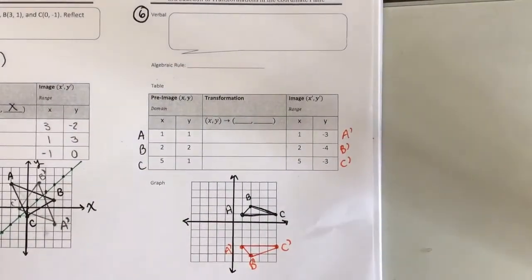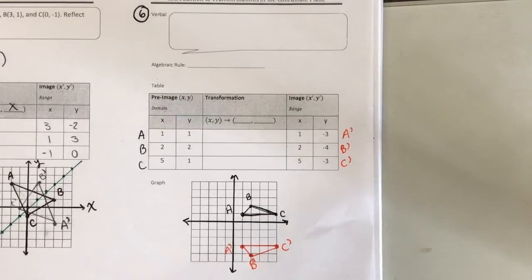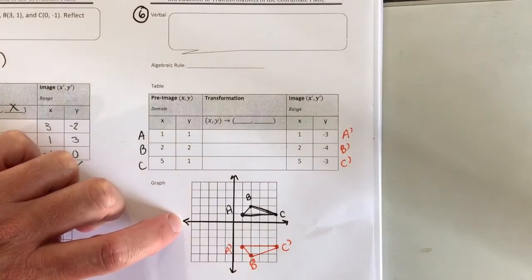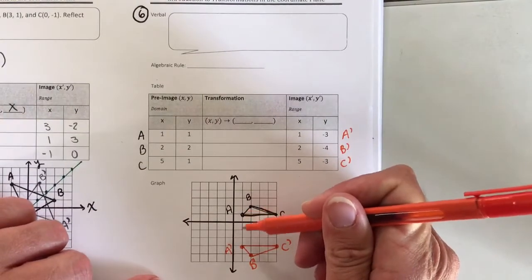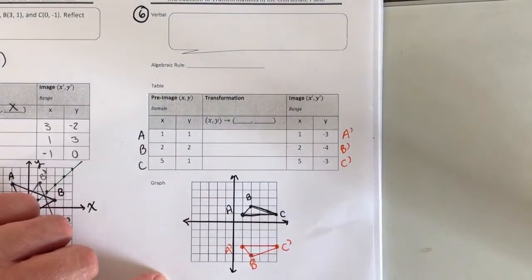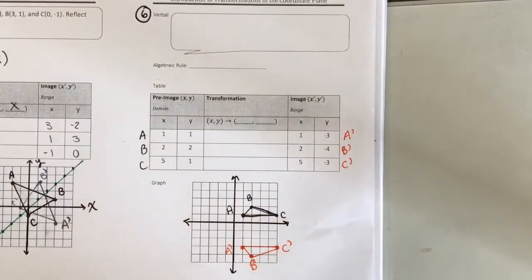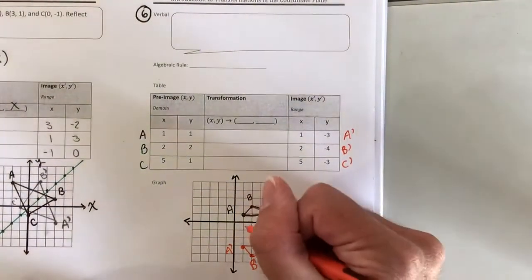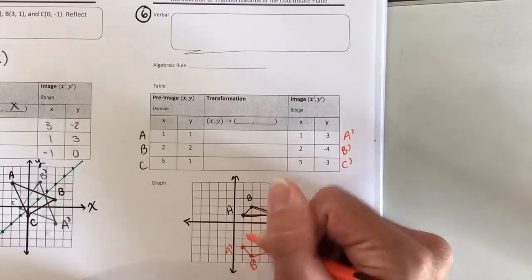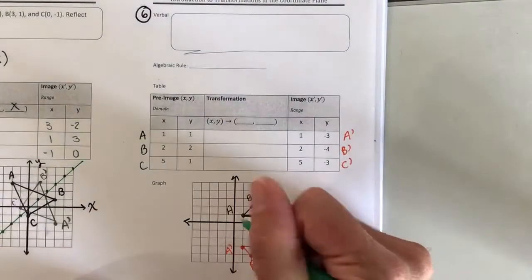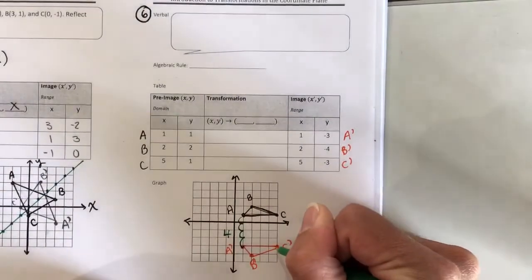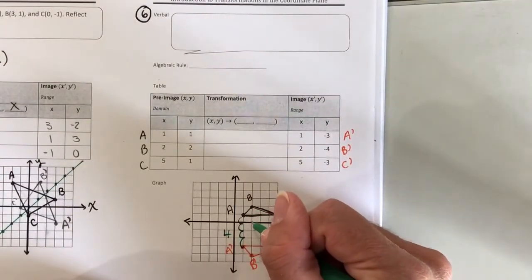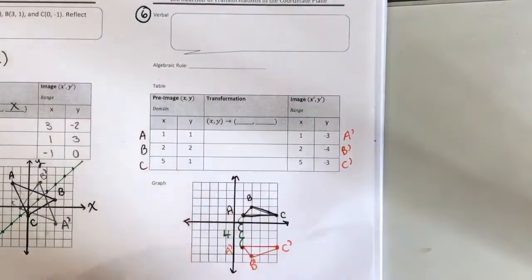So how am I going to describe this transformation? What appears to have happened? Well, it looks like we have a reflection, but what did we reflect over? We didn't reflect over the x-axis, because if we had, we would have an equal distance. A is 1 up, so A prime would be 1 down. But it does appear that we have reflected over a horizontal line. Notice how there is a total of 4 units from A to A prime, 4 units from C to C prime, and 6 units from B to B prime.